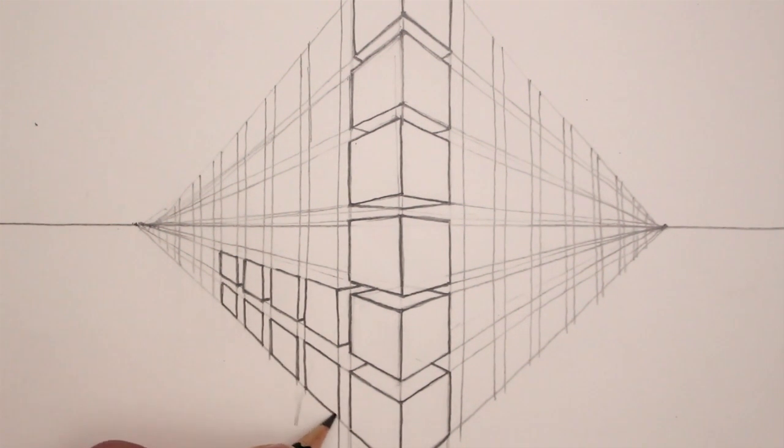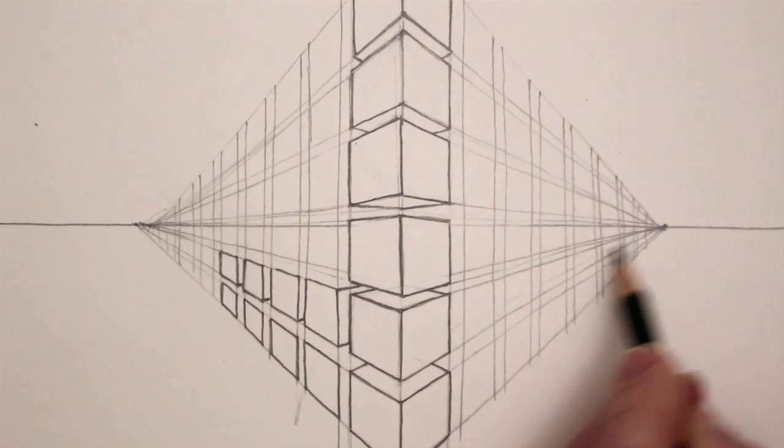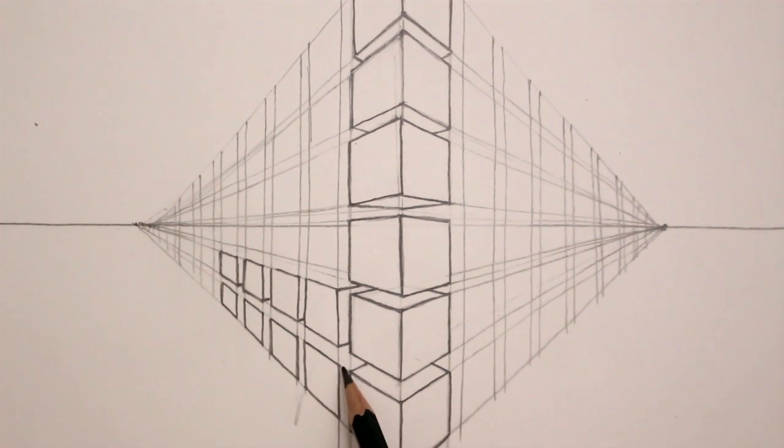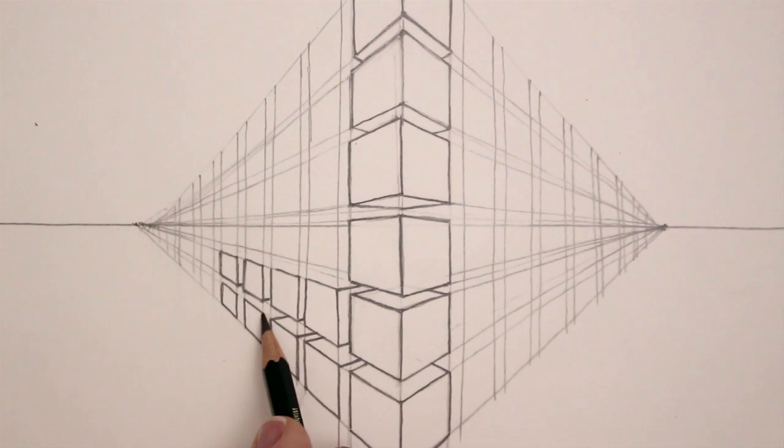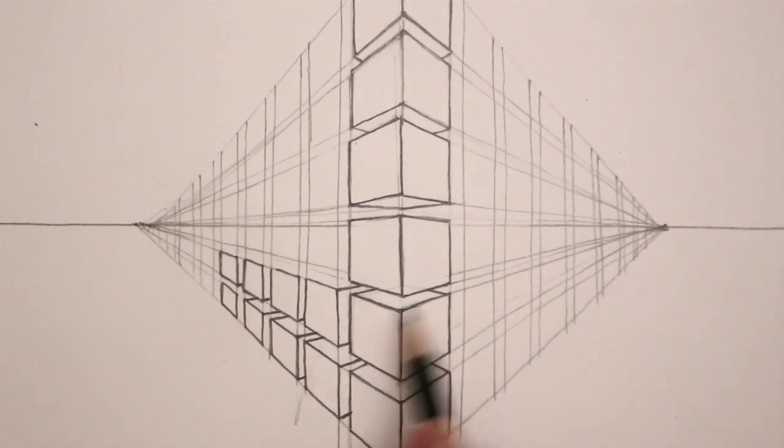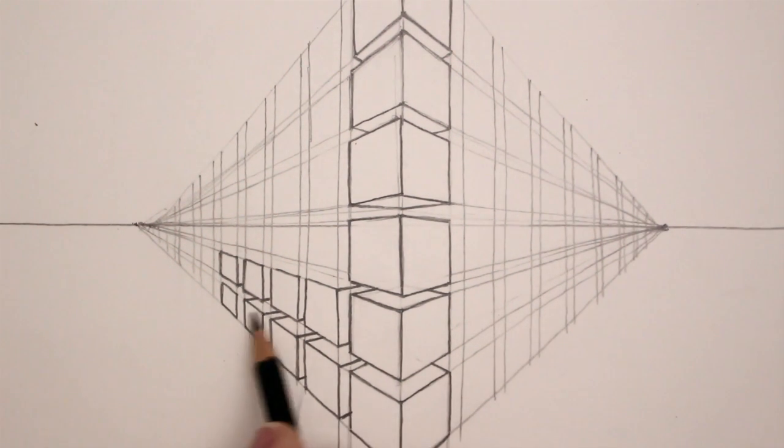So again, mapping these out, you don't need to guess where they go. They're all going to go to the point on the right because the face of these cubes is on the left, and therefore the back end of the cubes, as it were, they all go shooting towards the right vanishing point. Just make sure that you draw them all in as you go along, and I'm using a 4B pencil mainly for this drawing. Maybe when I do some tonal drawing on it, I might use a 6B pencil.